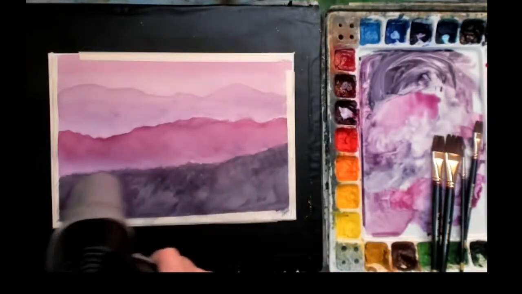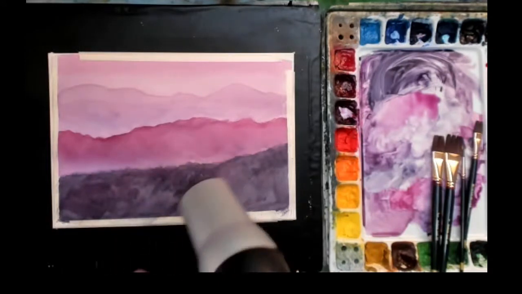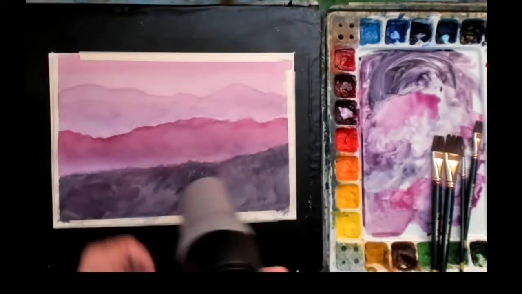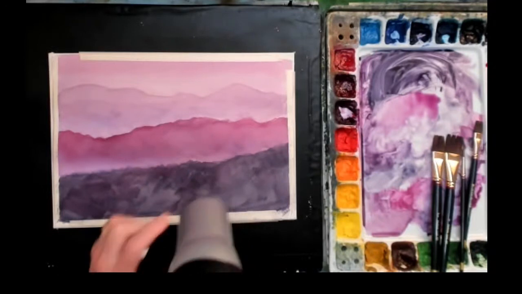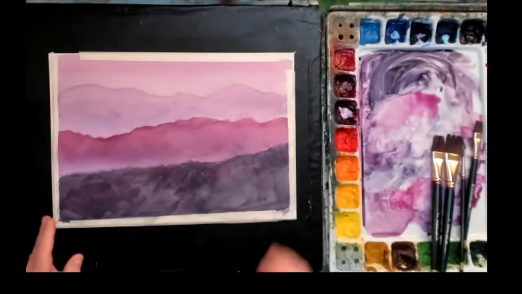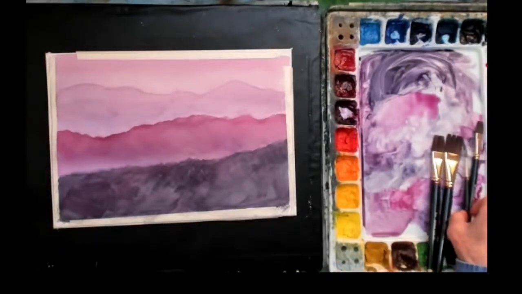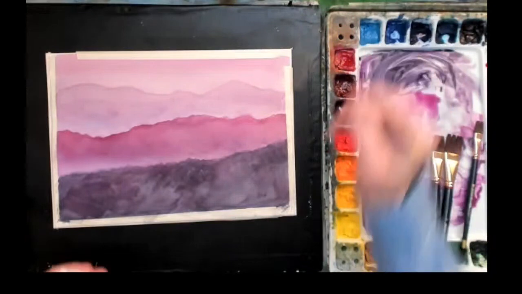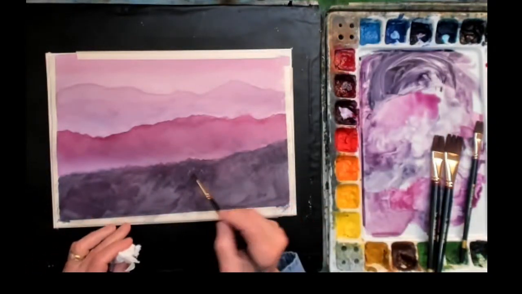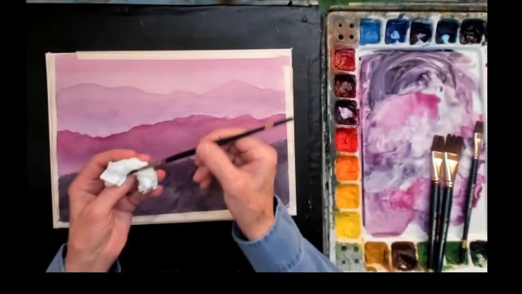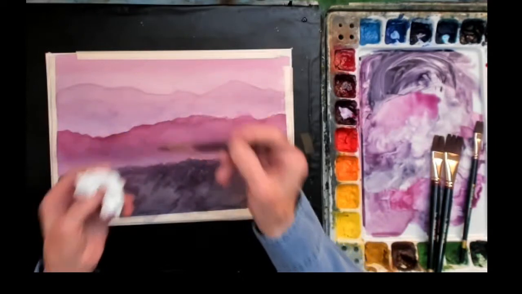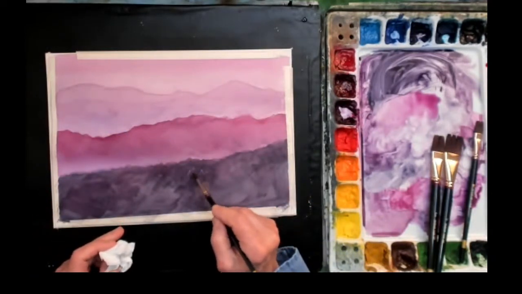So first of all, make sure it's dry. That feels pretty good. Make sure it's completely dry, or else you're going to have problems when you start to do something like I'm going to do. Now I take the smaller brush. This is a small round brush, and I'm going to put it in water and just take off the excess moisture. It's just a damp brush. I'm going to put water on top of this watercolor right here.